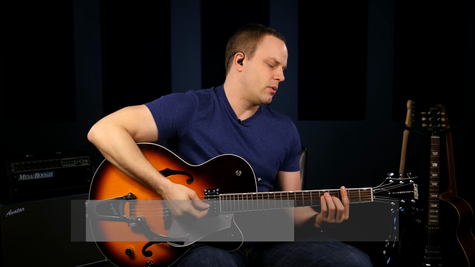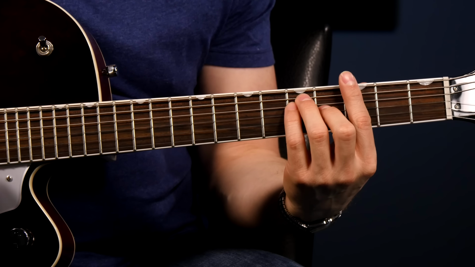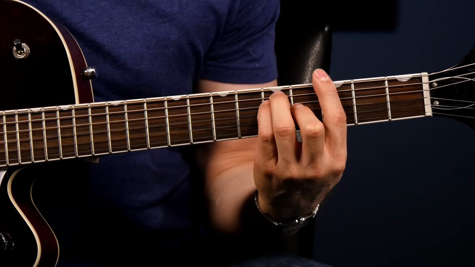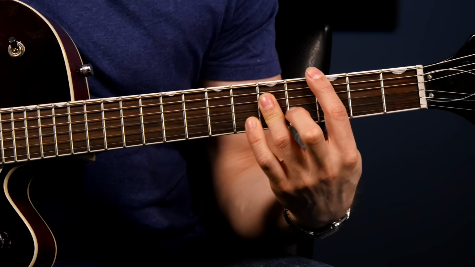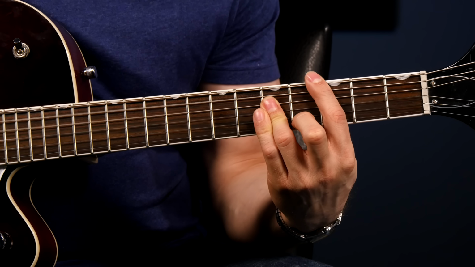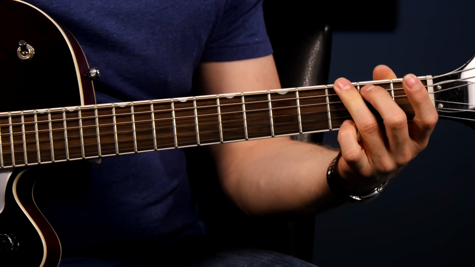And you may be thinking to yourself, well, Nate, how does that help me play the guitar better? Well, a lot of people get stuck in the rut of when they're playing a 1-4-5 progression in the key of G, they'll use bar chords like this. Right? Or they'll use open chords.